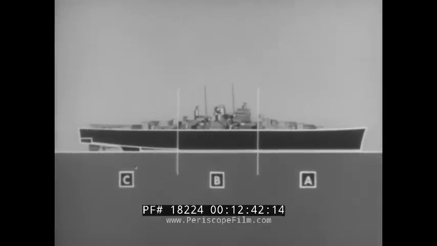However, all naval vessels are divided more specifically into three principal divisions: A, B, and C. These three divisions are separated from one another by transverse bulkheads. The A division is at the bow of the ship. The foremost end of the bow is called the stem.